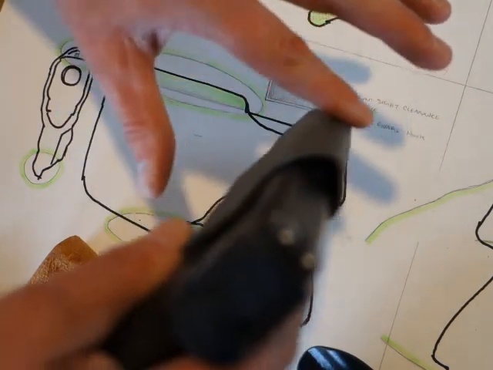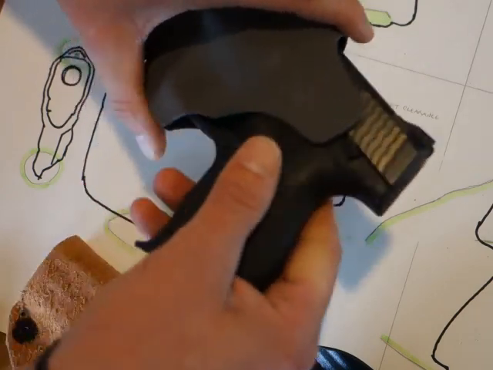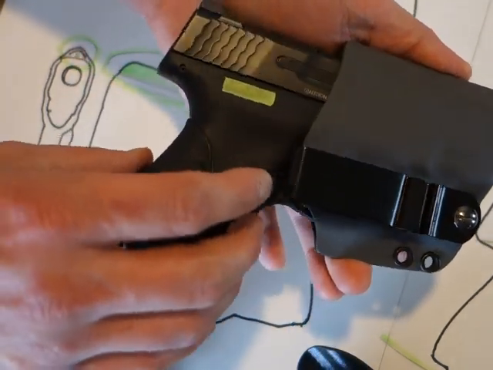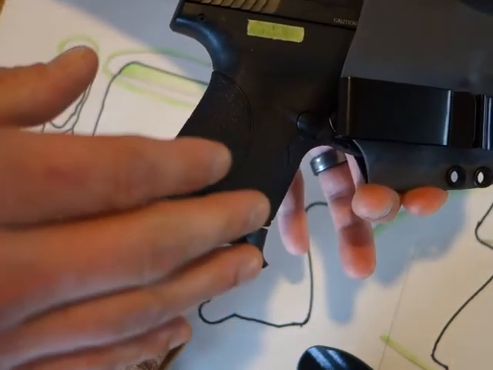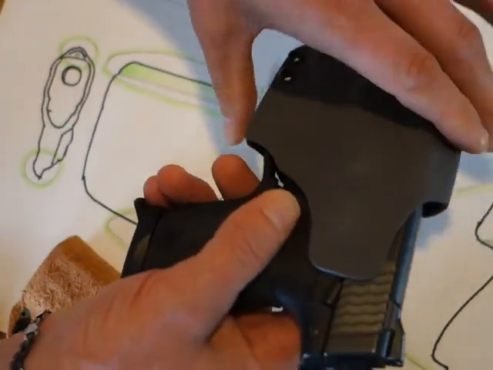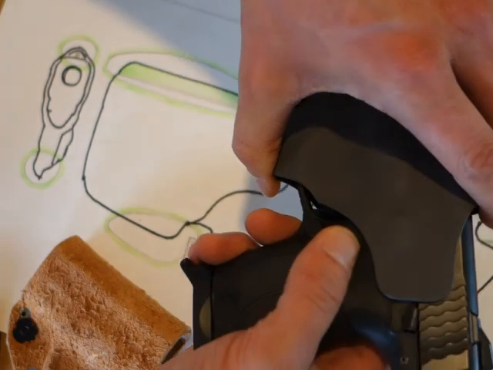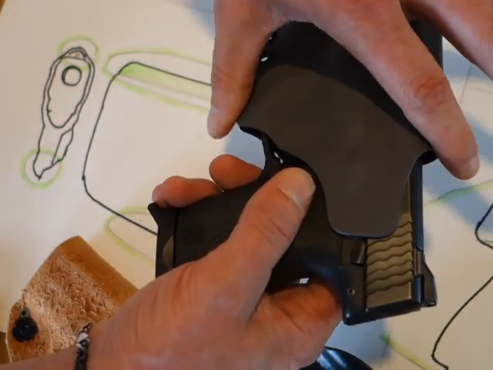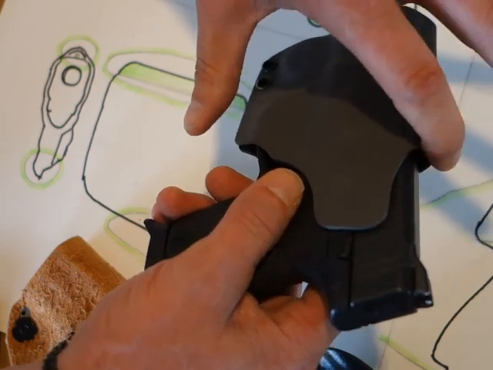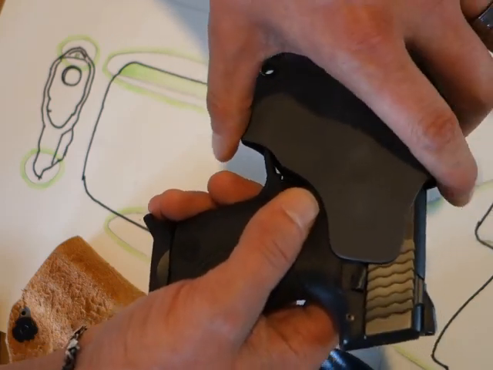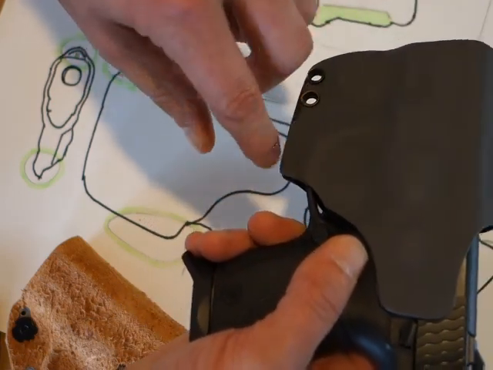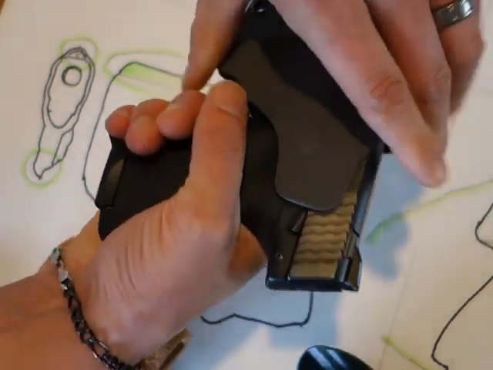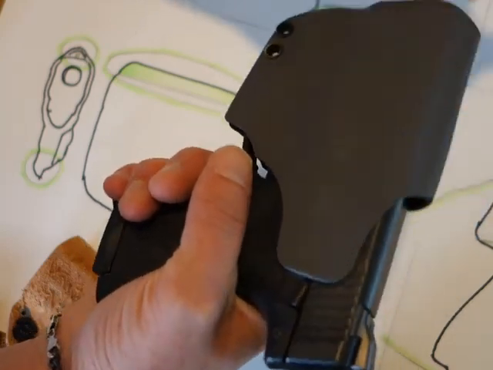This is also called the spline of the holster. If you needed to access your firearm and the holster wasn't on your body, two points of grip for your opposing hand would be the spline as well as the trigger guard down here. That's why I intentionally left a lot of material down here so you can access the firearm and pull it clear without fumbling around trying to grip it.